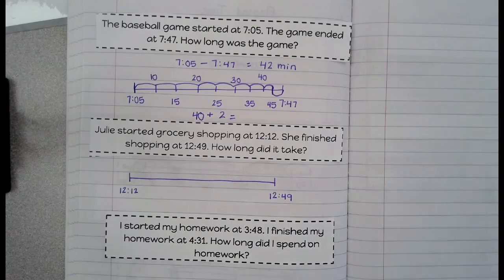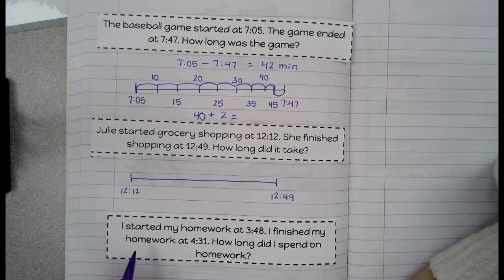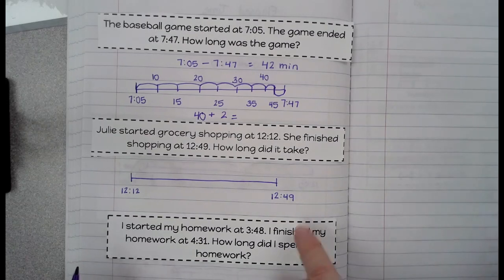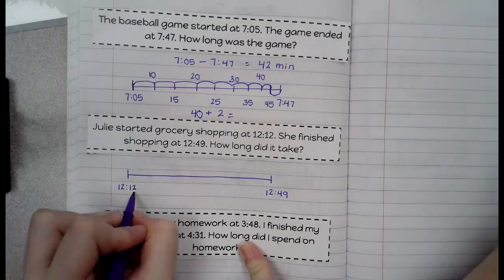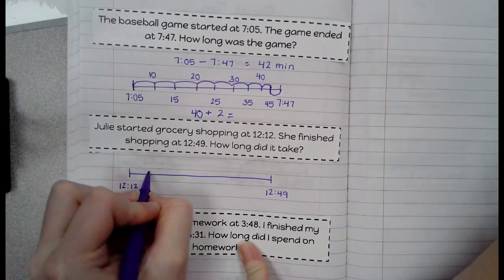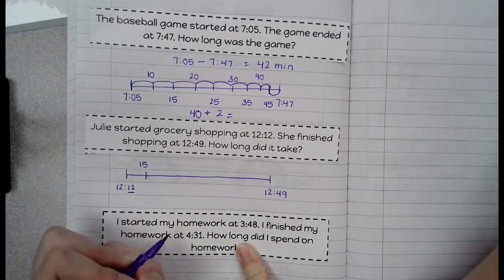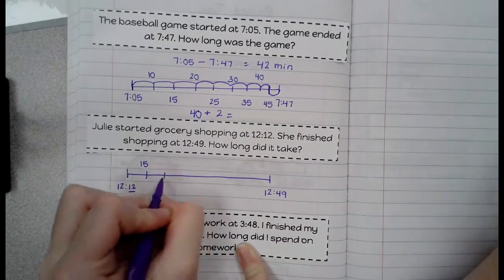So at 12:12, what would be the next 5-minute mark? Our 5-minute marks, if you're looking at an analog clock, are the numbers on the clock that represent the minutes. So it's 0, 5, 10, 15, 20, 25, 30, 35, 40, 45, 50, and 55. Those are your 5-minute marks. So if I'm at 12:12, I know that after that would come 15. So now I'm on a 5-minute mark, so now I can skip count by 5s.